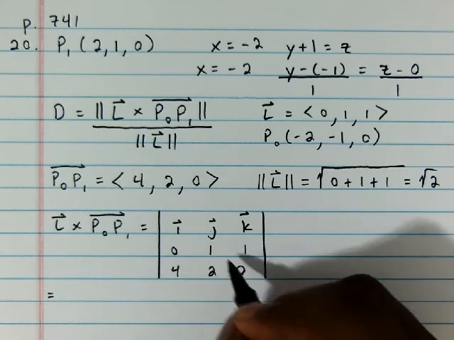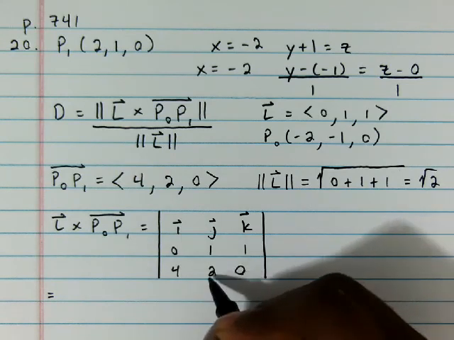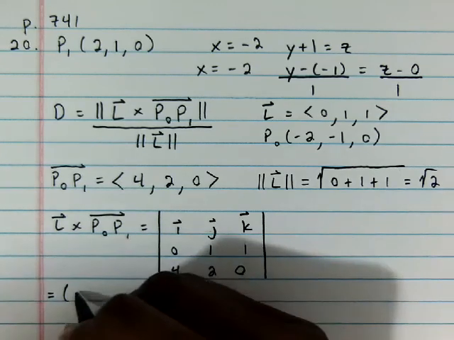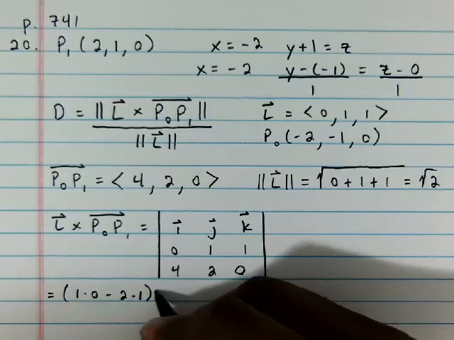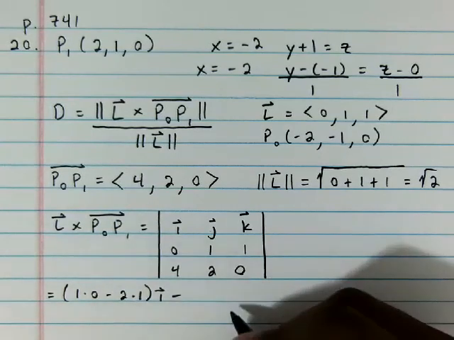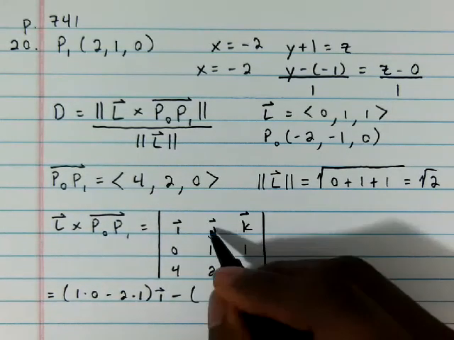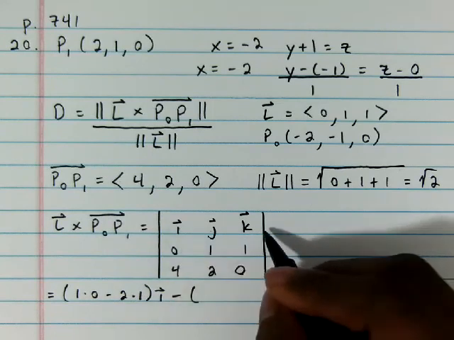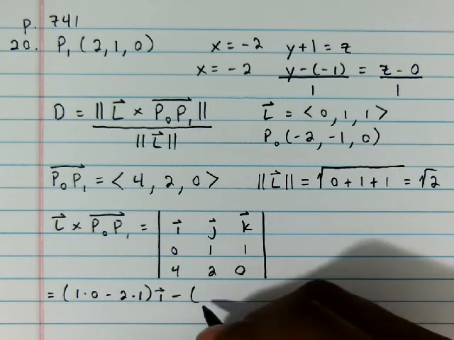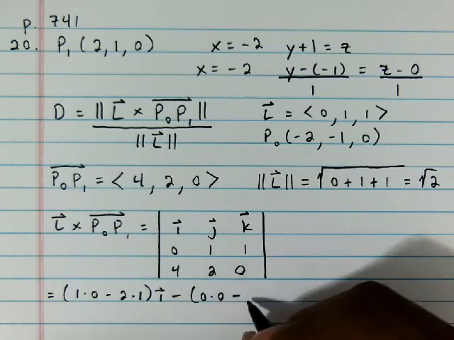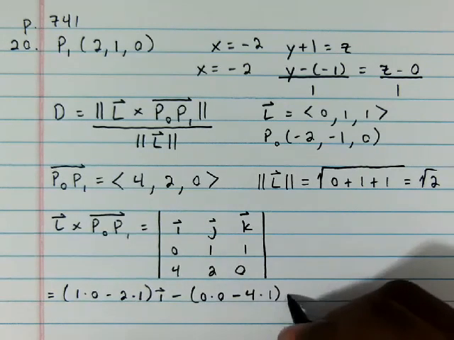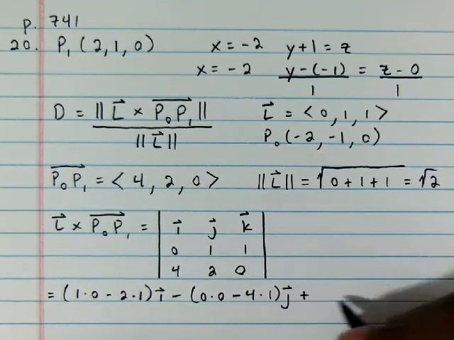Okay, so this equals, now we're going to ignore this I column and that I row, and we're going to do 1 times 0 minus 2 times 1. Multiply that by I, then it's a minus sign. We're going to ignore the J column and the J row. 0 times 0 minus 4 times 1. Put our J, and then it's a plus sign.